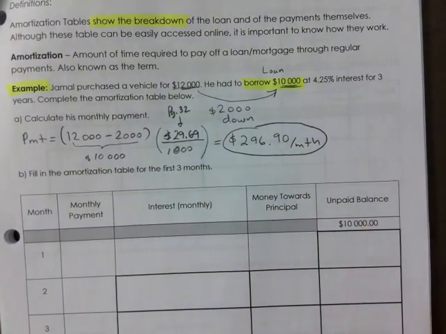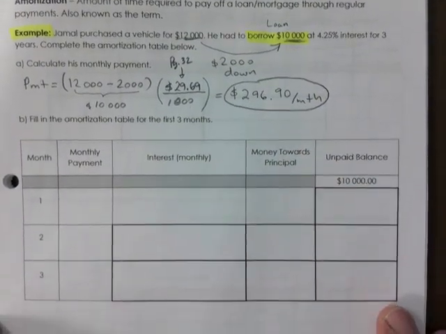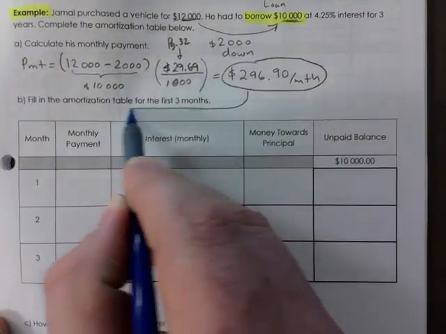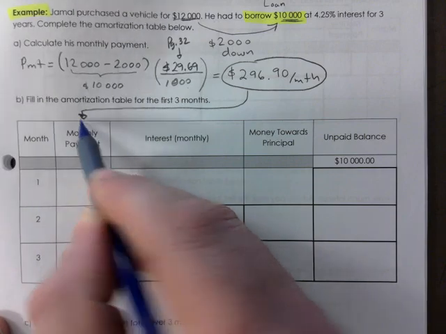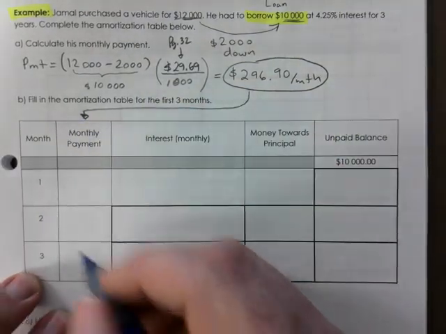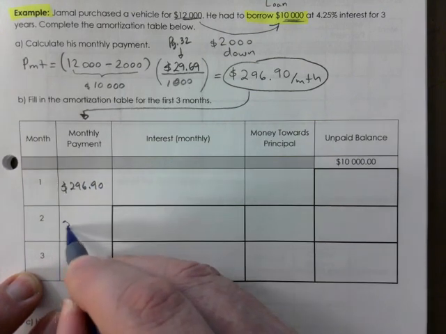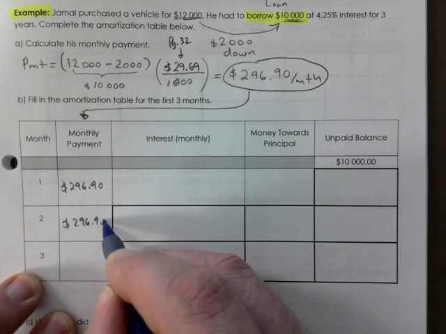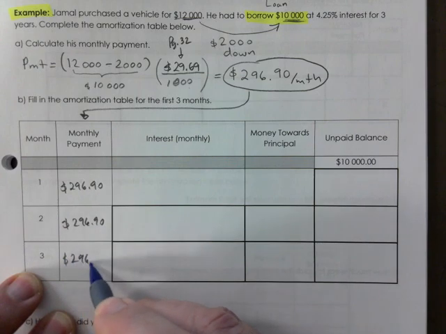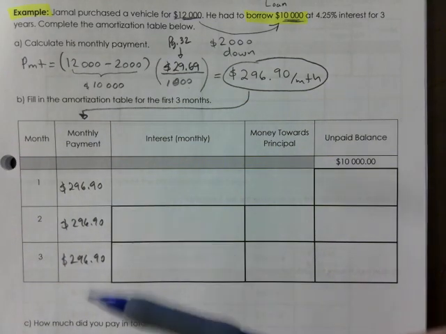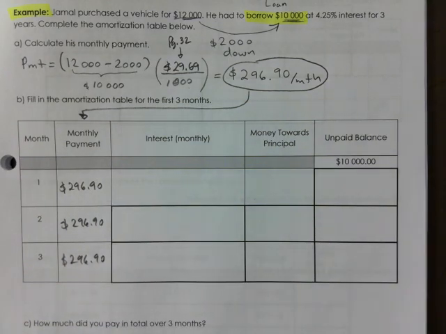This payment does not change. Once you figure out your payment, it finds its way into your amortization table right here under the monthly payment column. So let's go ahead and write that down. $296.90, $296.90, and $296.90. Make sure you have a dollar sign. The province, if you miss even one dollar sign, you lose half a mark. So if you want full marks, just have dollar signs everywhere.